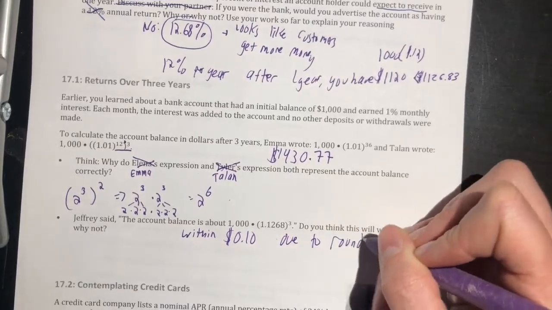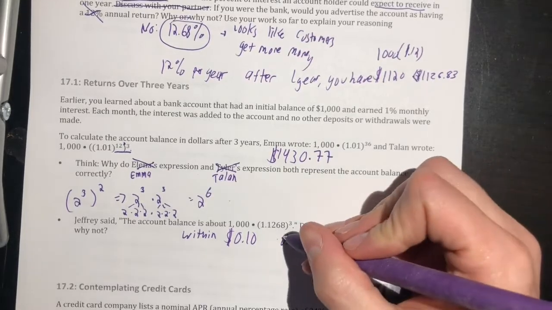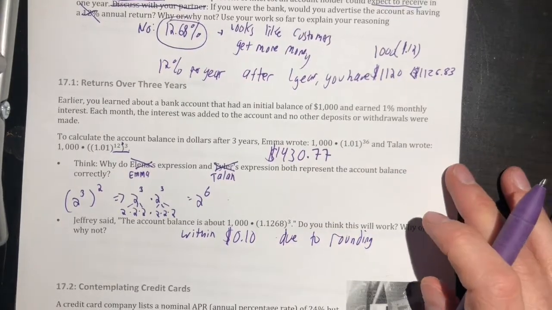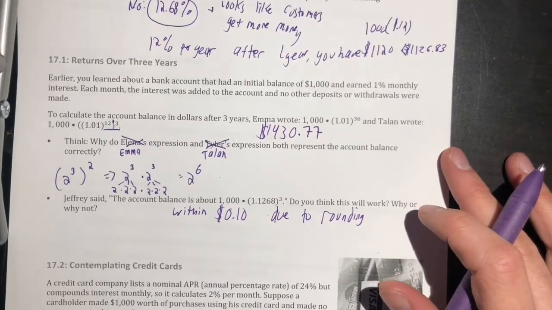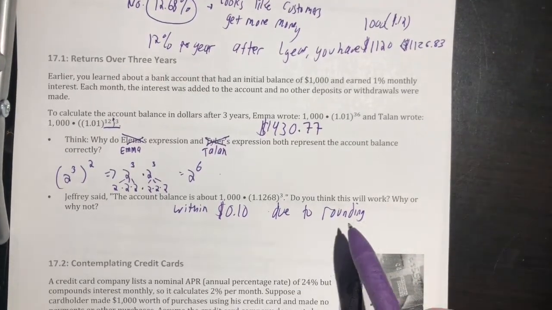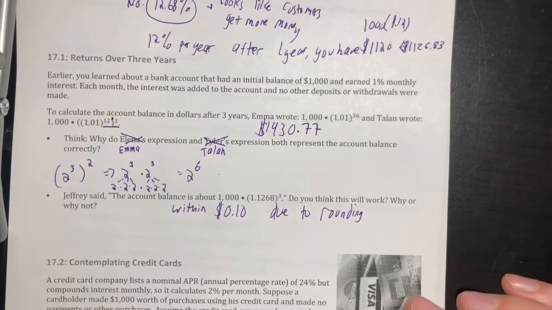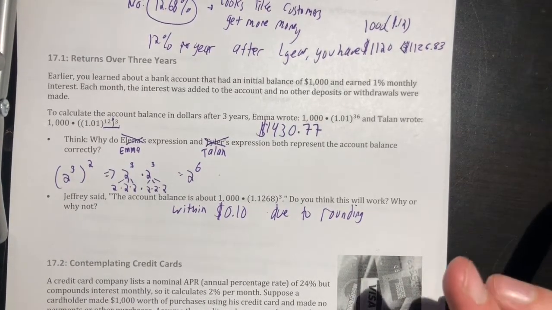So yes, it should work. I'm going to say it works at least. If you say, no, it's off by 10 cents, like, whatever, I understand that. But really, the true reason it works is because it's only wrong due to rounding. And banks would sort of understand that.